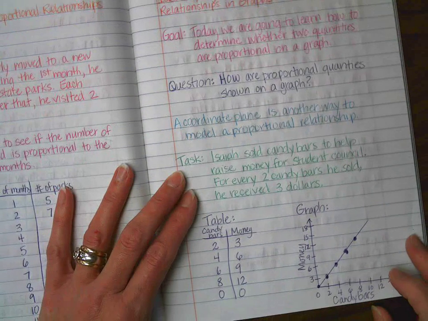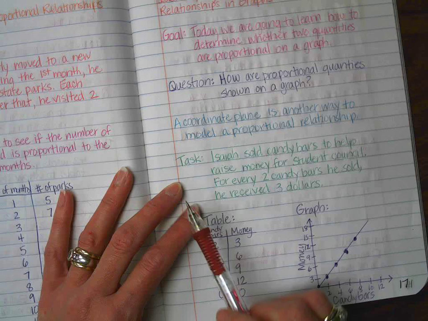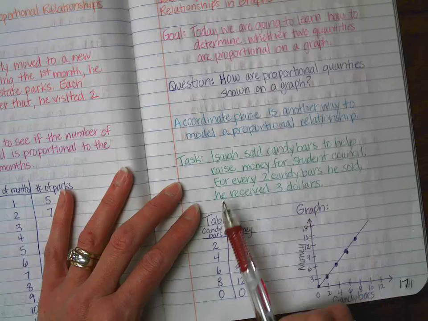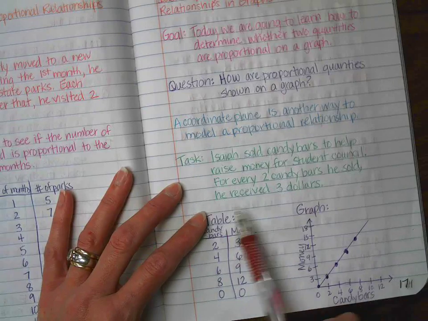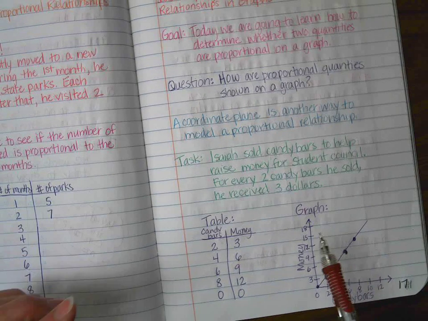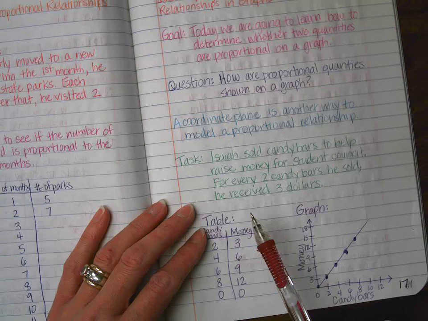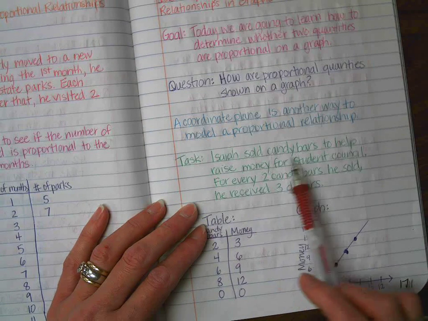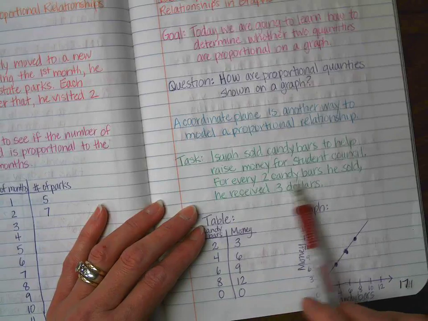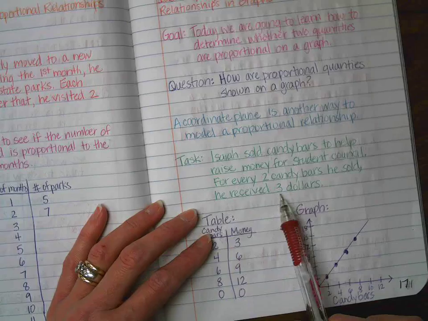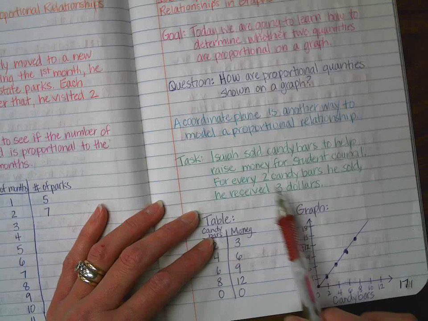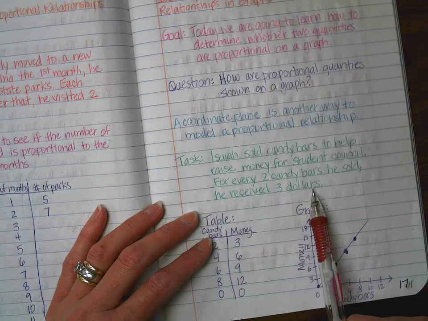Let's try it with a task. The task that we're going to be working on is: Isaiah sold candy bars to help raise money for student council. For every 2 candy bars he sold, he received $3. So what is it about? Isaiah selling candy bars for student council. Now we need to read it again, our second read, and look for quantities. For every 2 candy bars, there's one quantity. He received $3, there's another quantity. So we only have 2 quantities in this story: 2 candy bars, $3.